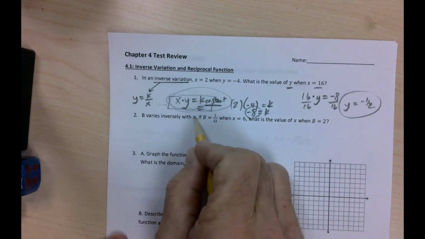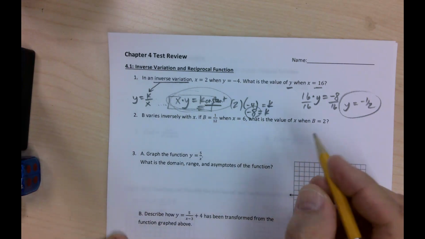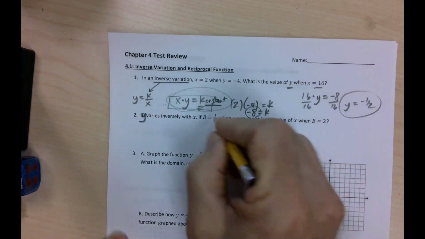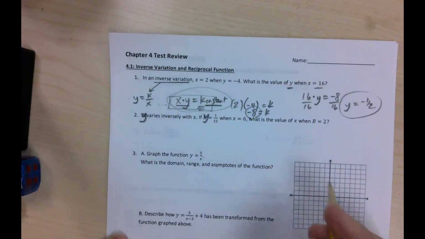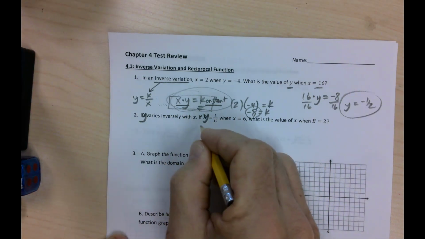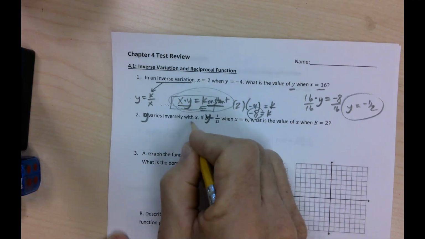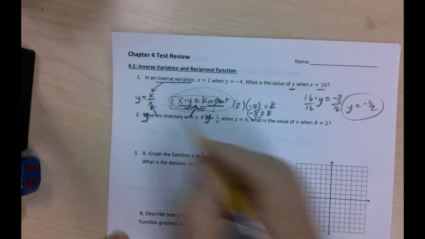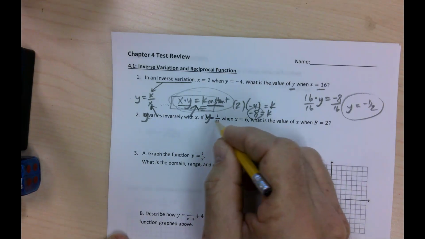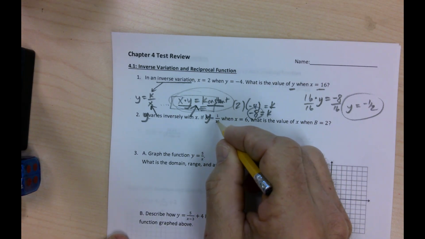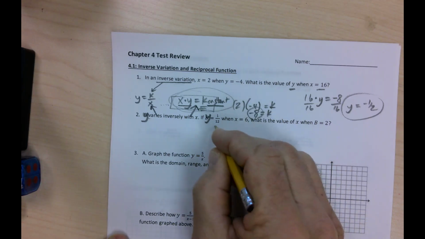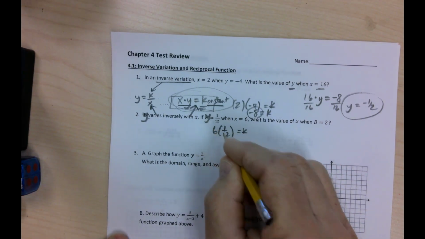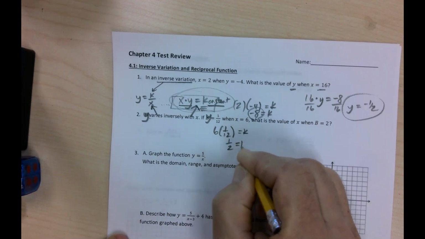Number 2, b varies inversely with x. So they're just throwing different letters at you. Technically, I could throw in the letter y if that helps your brain, and then you can use the same formula. So I'm going to stick with that, and I'm just going to put y's in for the b's. So if y is 1/12 and x is 6, so that's 6 times 1/12 equals k. If I do the math, that turns into 6/12 or 1/2 equals k.